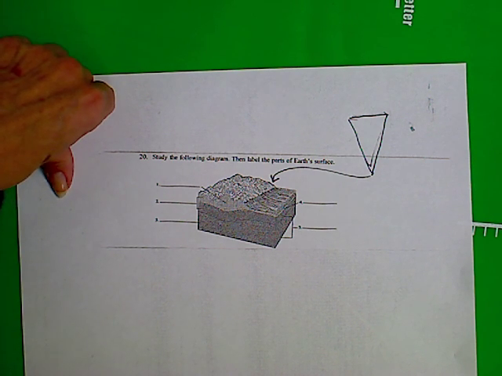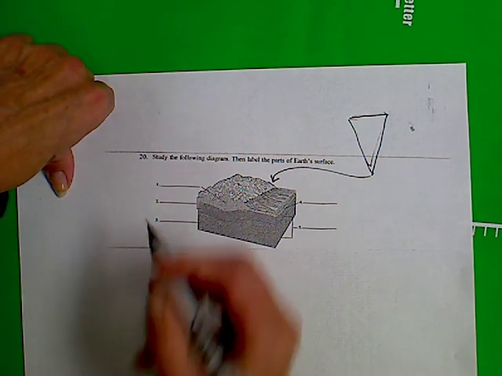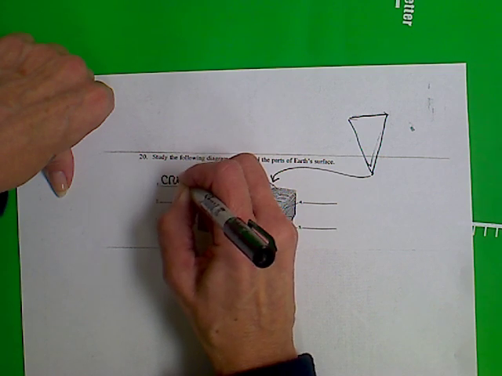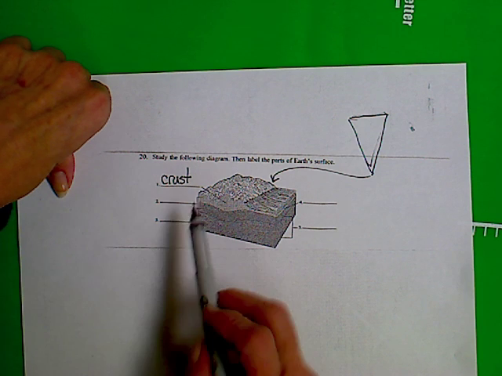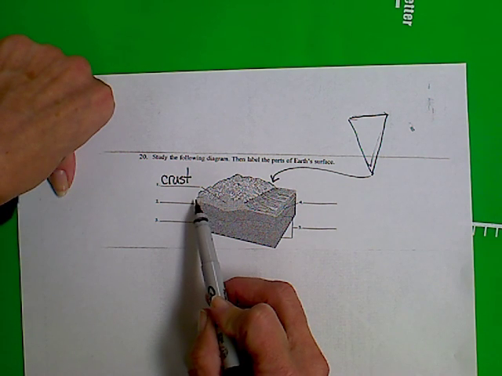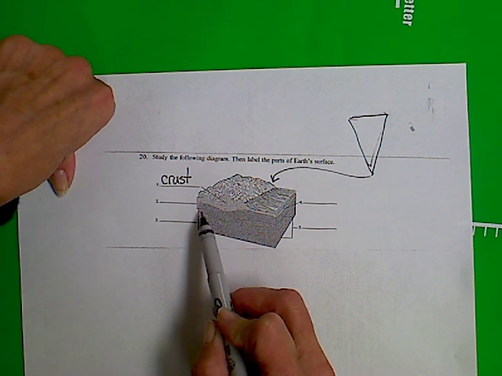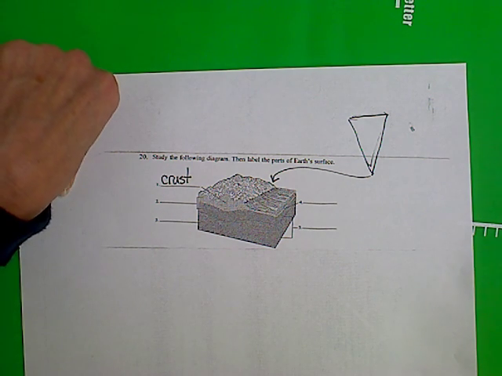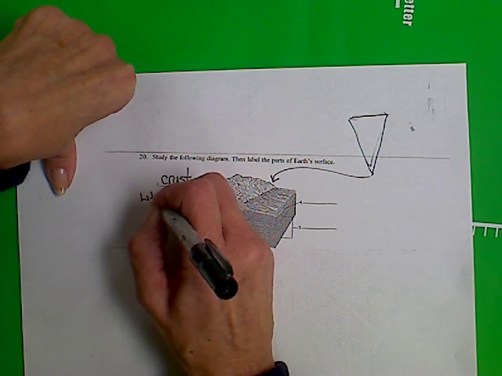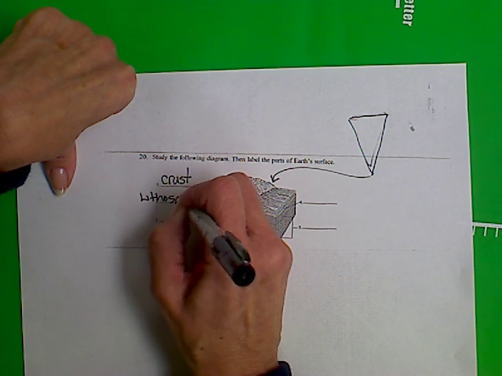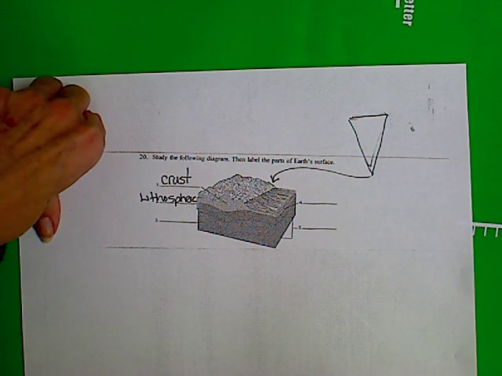All right? So let's first look at this very top layer here. It's a thin layer, and it's the outer edge, and so that would be our crust. Correct? Now, when we go down another level, we have our crust right here, and then we have this little part of our mantle here. And we know from our vocabulary words that that would be our lithosphere. So this one is our lithosphere, because it is made up of our crust and part of our mantle there.